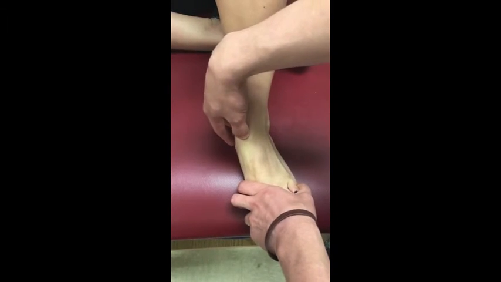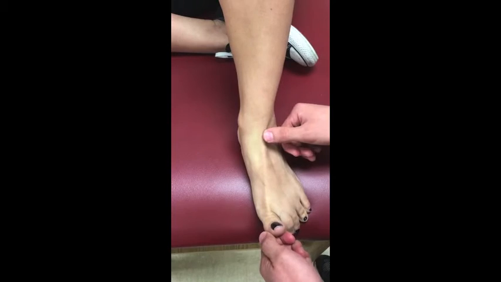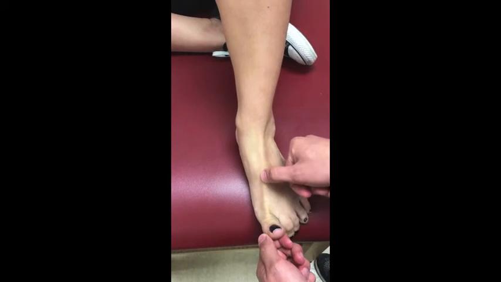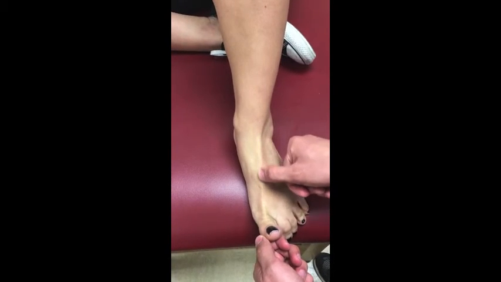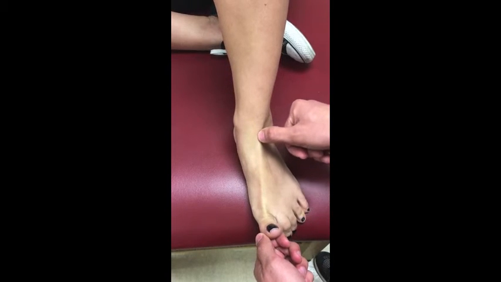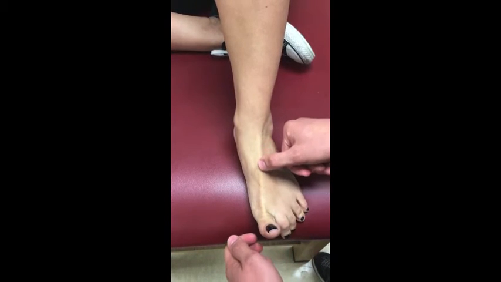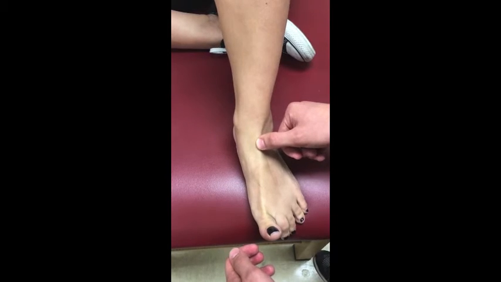The extensor hallucis longus tendon is immediately lateral to the tibialis anterior tendon. Instruct the patient to actively extend the great toe. Palpate it along the dorsum of the foot to its insertion into the base of the distal phalanx of the big toe.